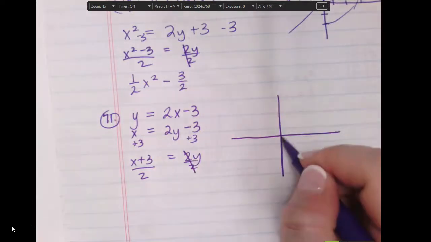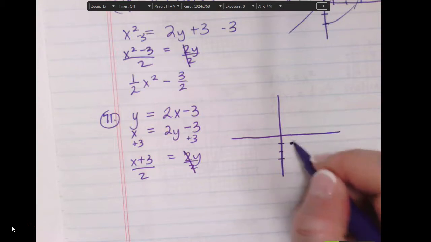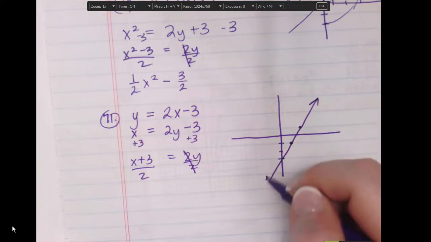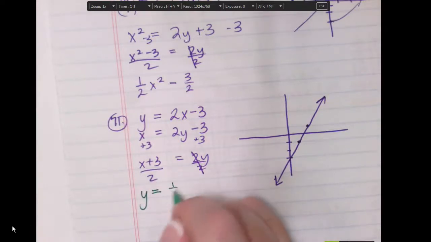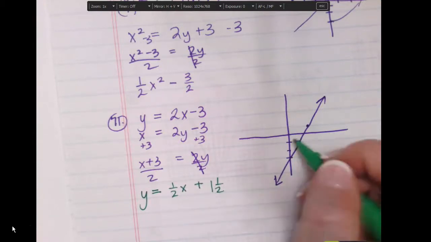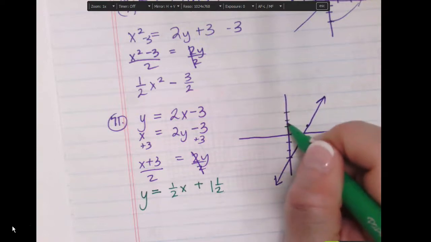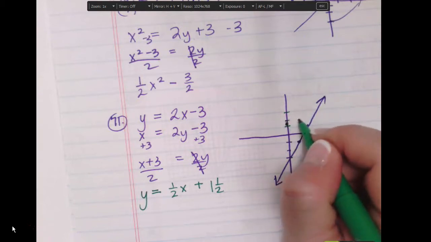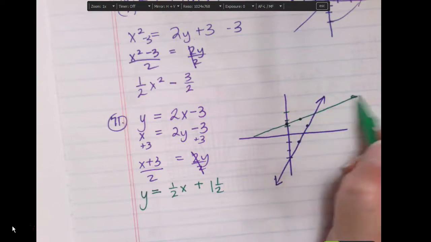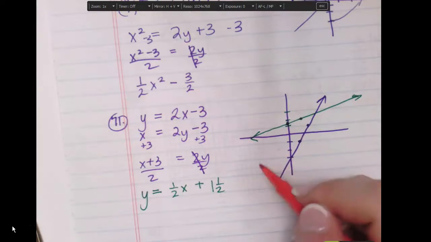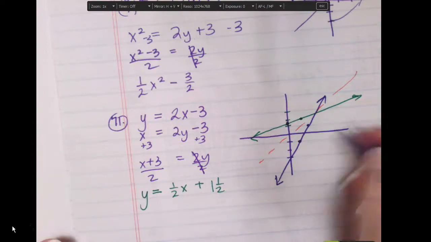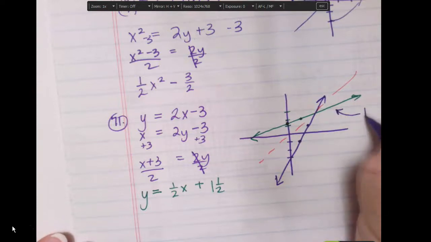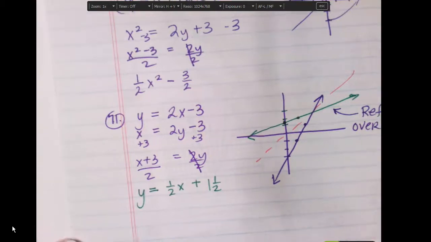So 2x minus 3, I'm going to go to the intercept, -3, and I'm going to rise and run 2 and 1. So the original graph looks like this. And then I'm going to rewrite this in slope-intercept form. So that'd be 1/2 x plus 1.5 or 3/2. So I go up to my y-intercept. My slope is up 1 over 2. And then again, description. Those are two lines that are symmetric with opposite slopes about the line y equals x. So if I'm really truly answering the question, it's a reflection over y equals x. So that's a description of the lines.